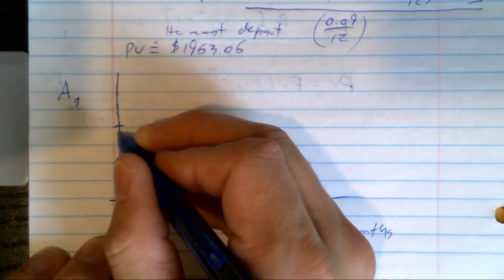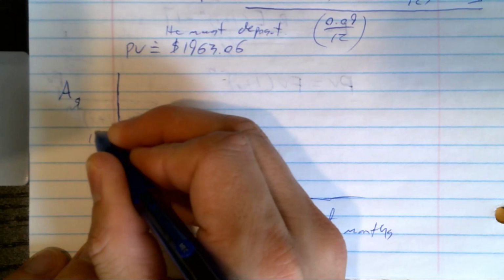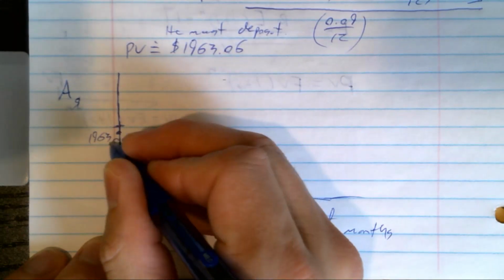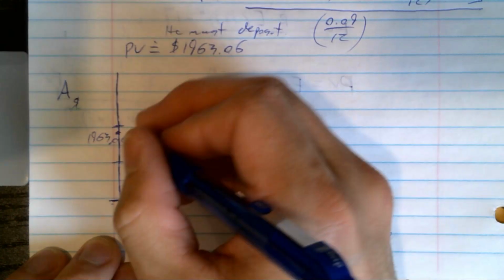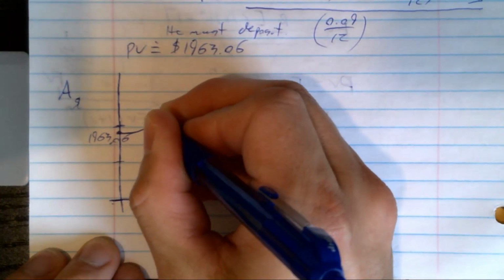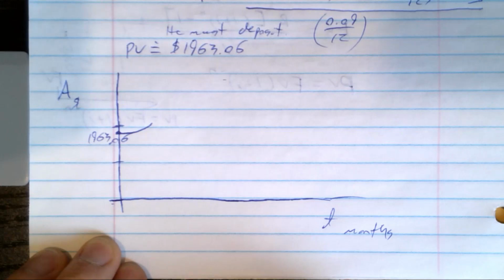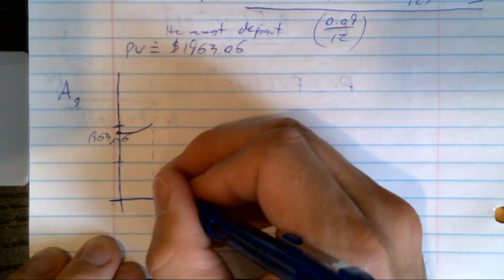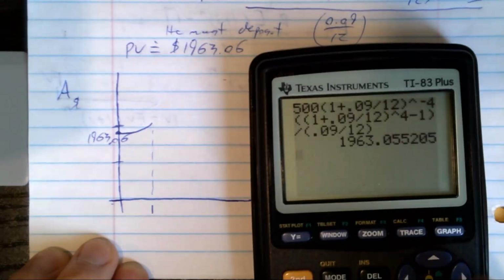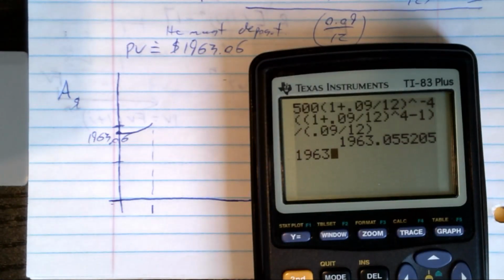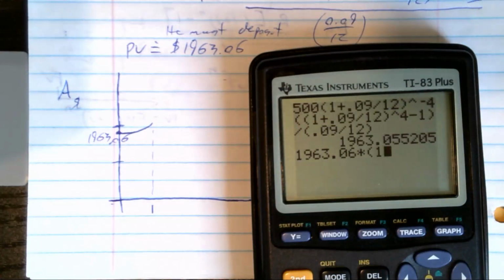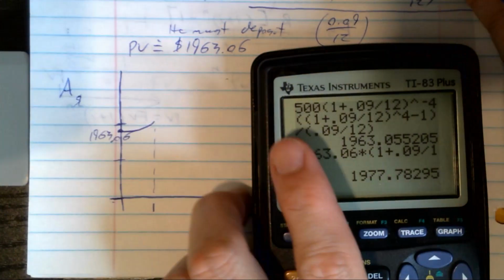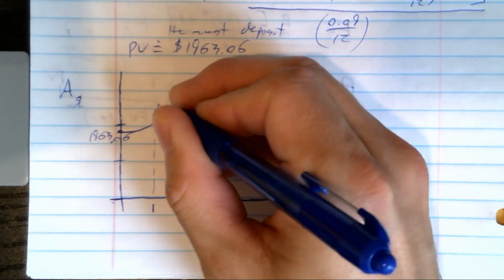So Ivan deposits $1,963.06, and he sits on that money for a month, and it is going to grow exponentially because it's compounding here. At the end of 1 month, the $1,963.06 is going to grow by a factor of 1 plus 0.09 divided by 12 to the exponent 1, growing to $1,977.78.